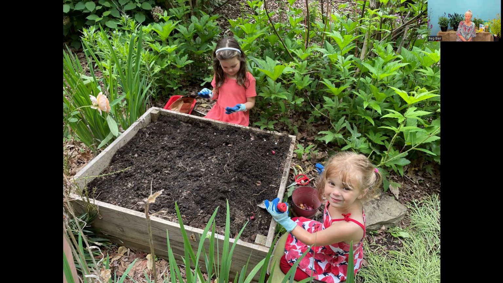Yes, you can seed lettuce in now in part shade. It wouldn't be really happy in full hot sun, but you can have great success in part shade. And so they planted some lettuce because they love to eat lettuce.